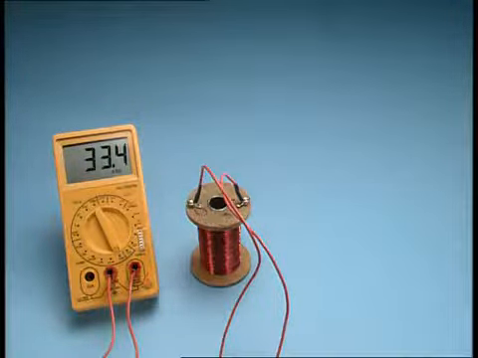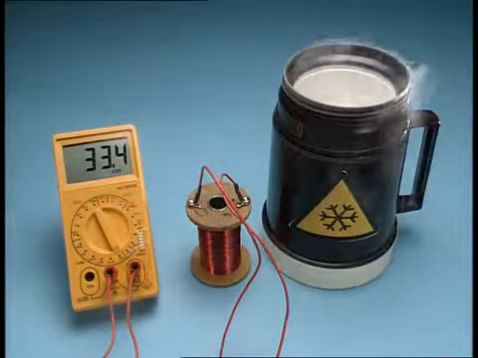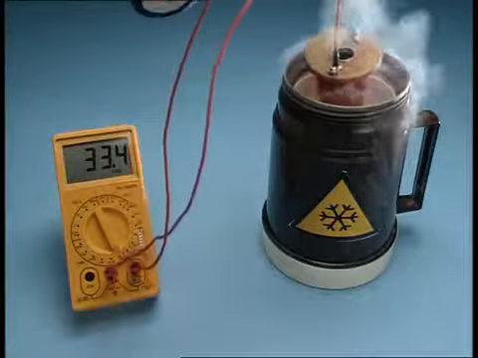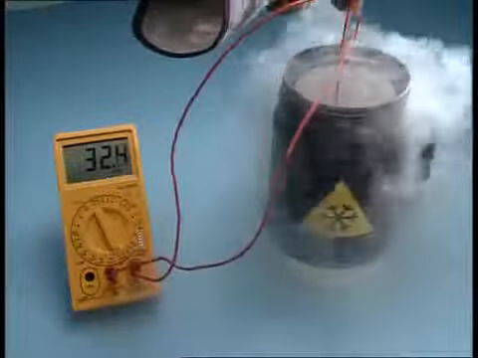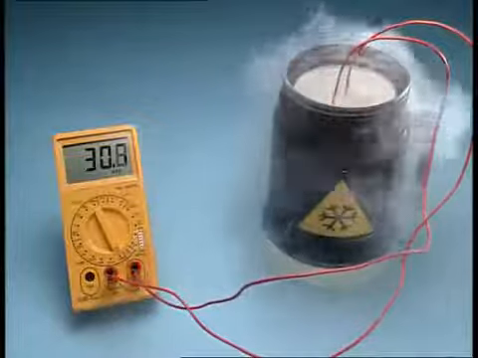Finally, how is resistance affected by temperature? Let's see the effect of cooling this coil of wire in liquid nitrogen. As the temperature of the metal falls, so does the resistance.